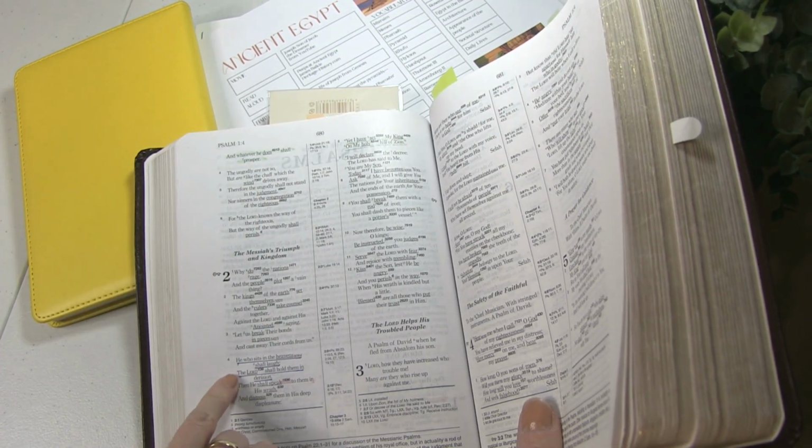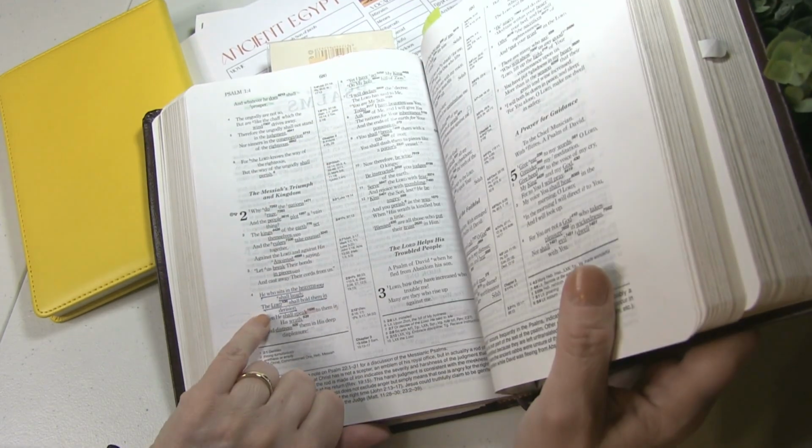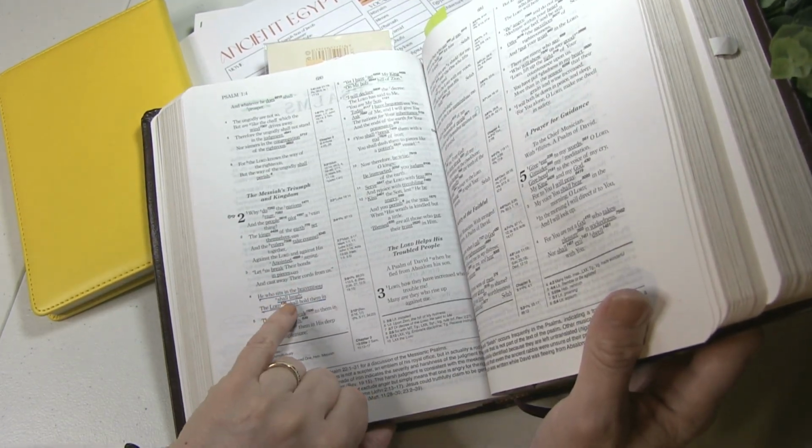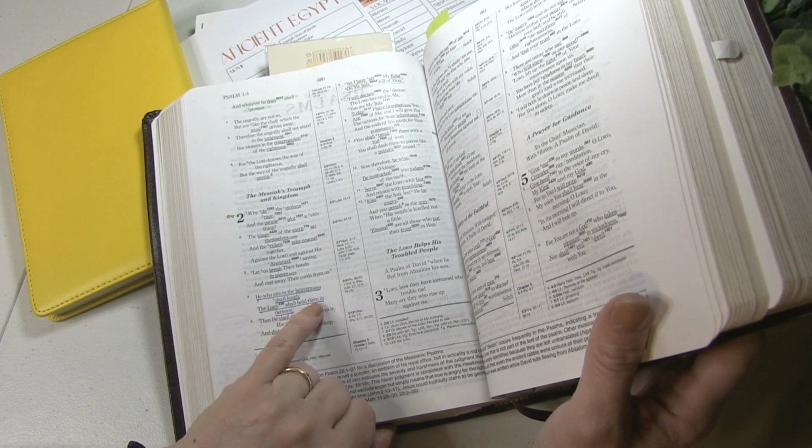Now, this is very important. This is really, really, really fun. He who sits in the heavens shall laugh. The Lord shall hold them in derision.